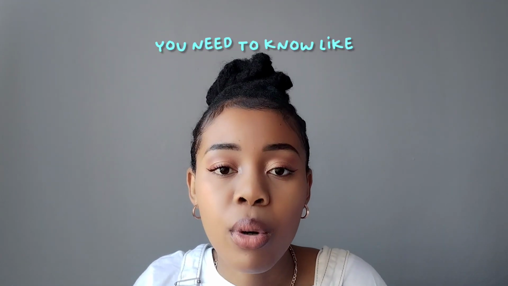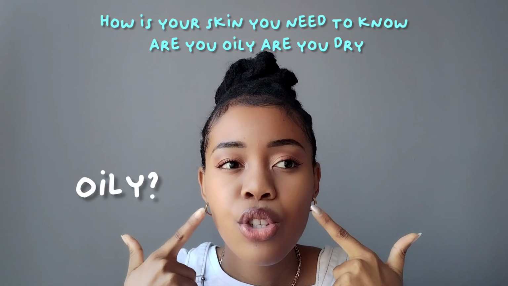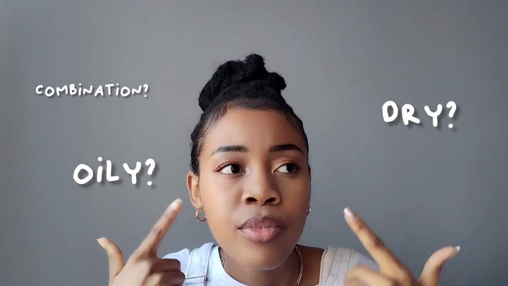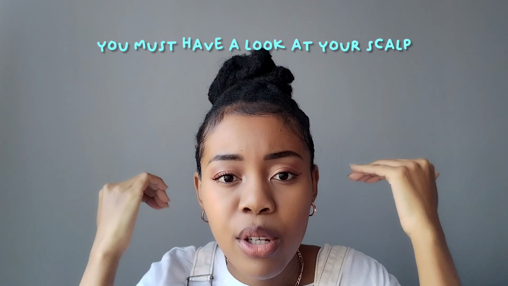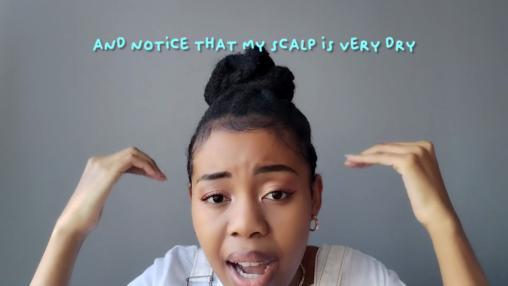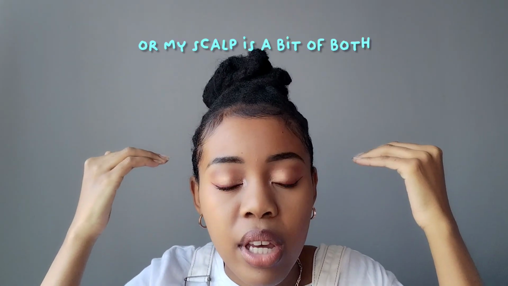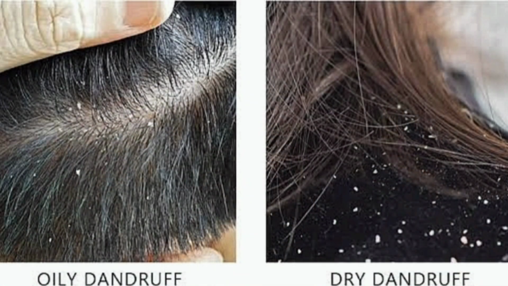You need to know, like with your skin, are you oily? Are you dry? Or are you combination? You must have a look at your scalp and notice that my scalp is very dry, or my scalp is very oily, or my scalp is a bit of both. Which parts? Because I've noticed that some people have patches. Certain parts of their scalp are drier than other places.